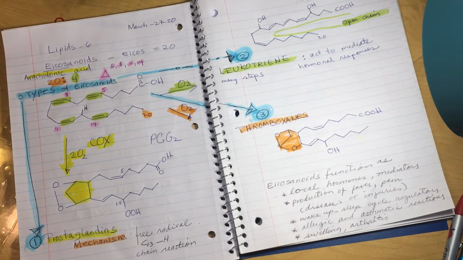However, the difference between hormones and the eicosanoids, derivatives of arachidonic acid, is that they are hormone-like, but they are not transported in the bloodstream because they are hydrophobic, and they are being used in situ, in the same place where they are synthesized.